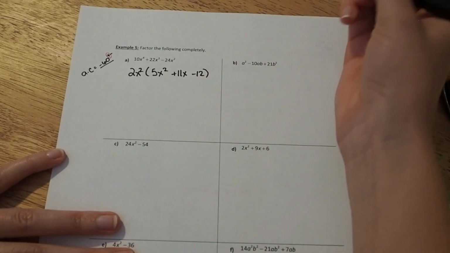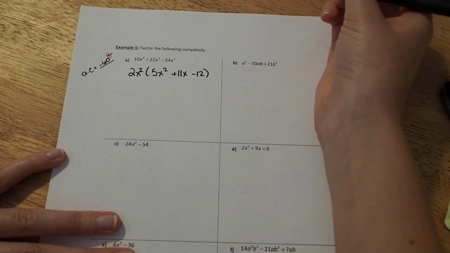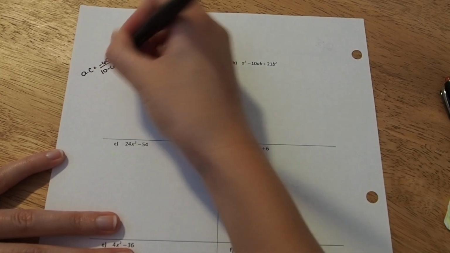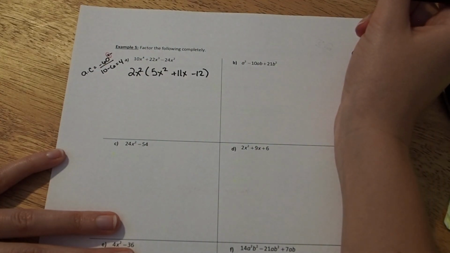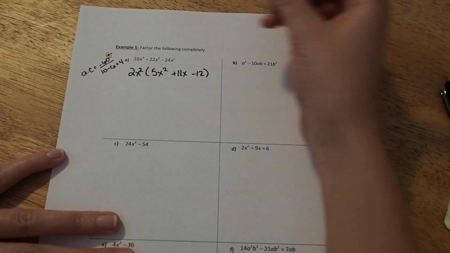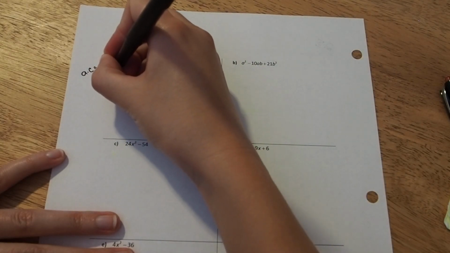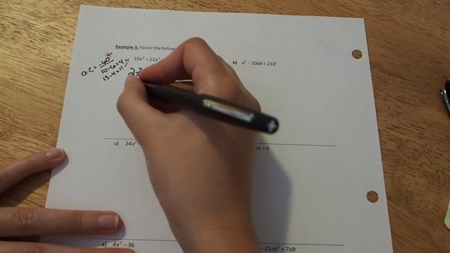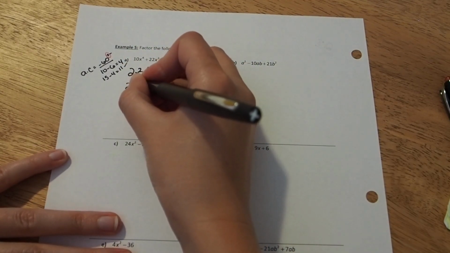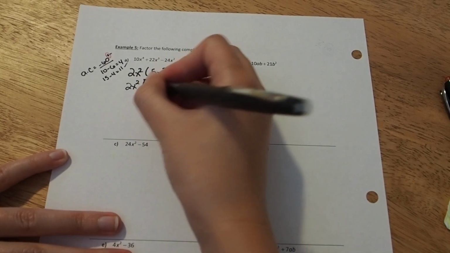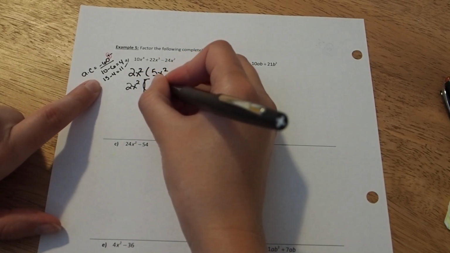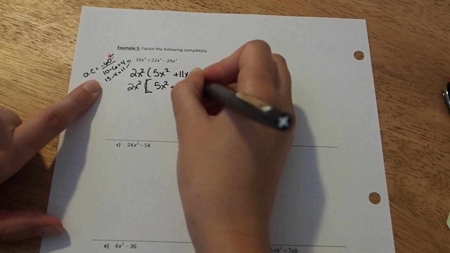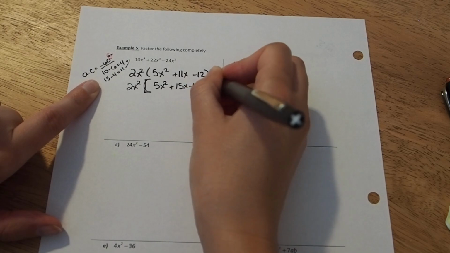Okay, so I start thinking of things that go into 60. The first thing that comes to my mind is 6 and 10. So if I did 10 minus 6, that would be 4. It's not going to work, so I try again. I also know that 60 is 15 times 4, and that would subtract to 11, which is what I want. So that's the pair I need. Leave your 2x squared alone, big brackets, and then we're going to separate. So I'm going to have my 5x squared plus 15x minus 4x minus 12.